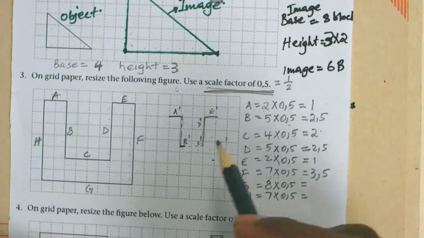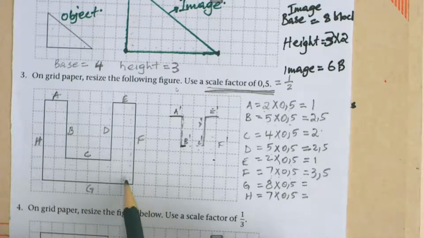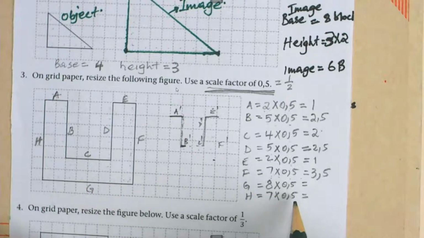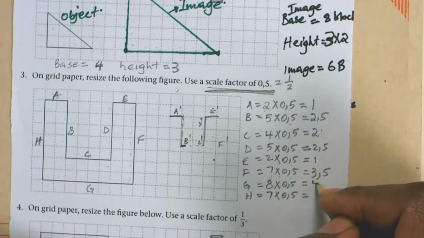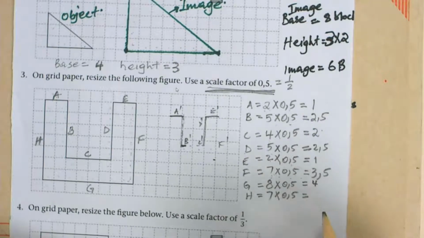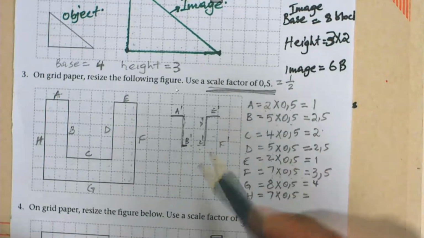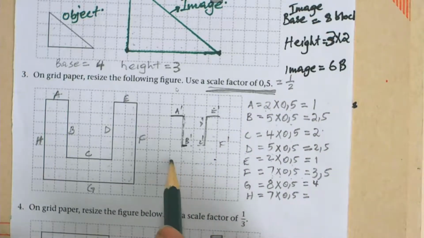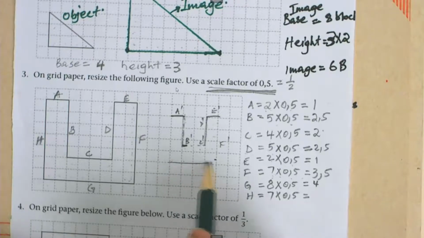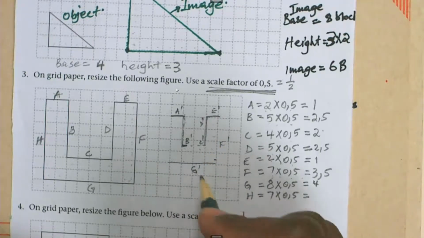Right, and then we are looking for G, which was 1, 2, 3, 4, 5, 6, 7, 8. Yes, 8 multiplied by 0,5 will be 4. Half of 8 is going to be 4. So we'll count from here 1, 2, 3, 4. So this will be our G prime.